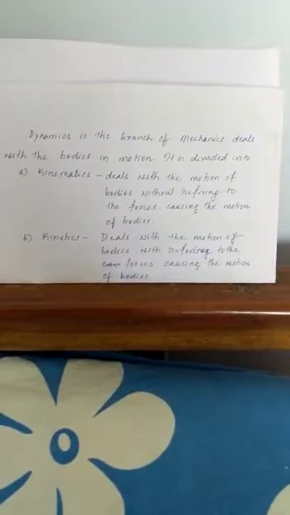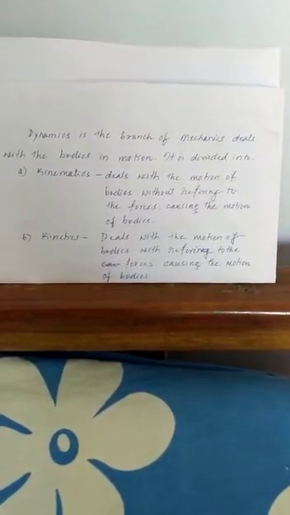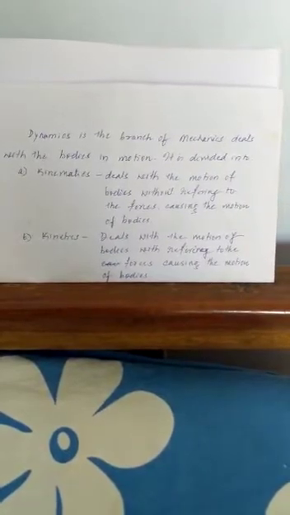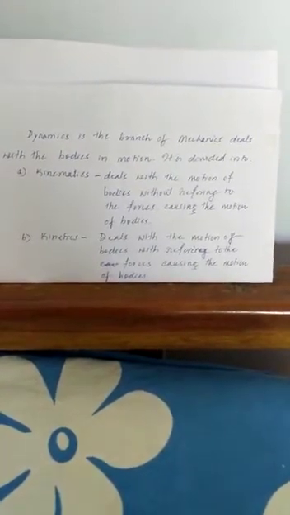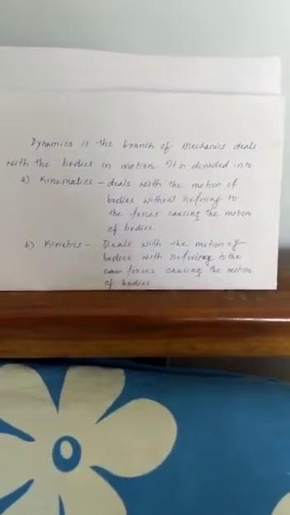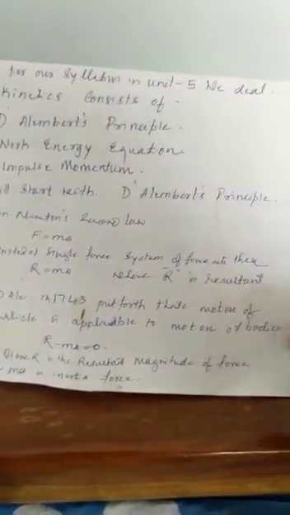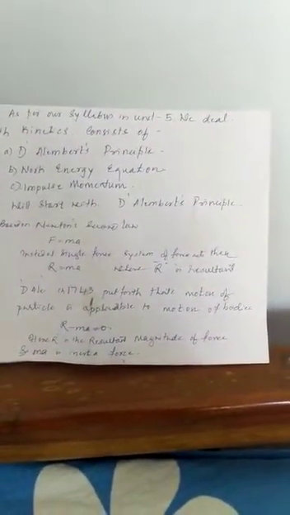One is D'Alembert's principle, second is the work energy method, and third is the impulse momentum method. These are the three things which we are going to cover in this unit 5. First of all, we'll concentrate on D'Alembert's principle. Regarding D'Alembert's principle, it is based on Newton's second law.